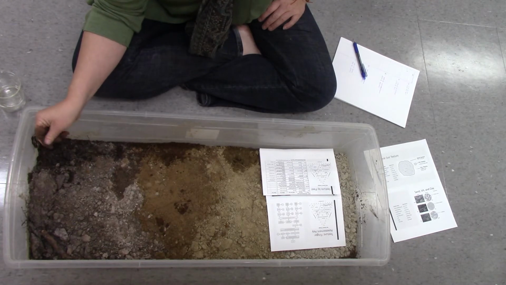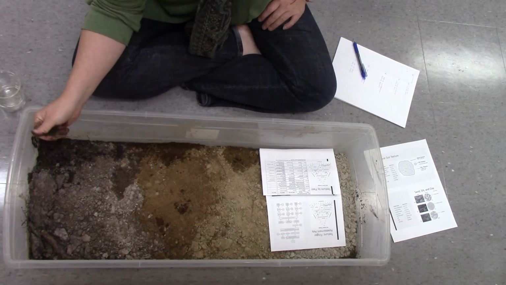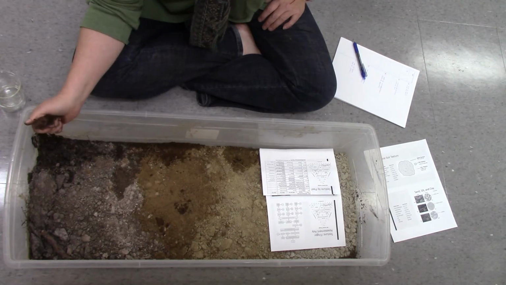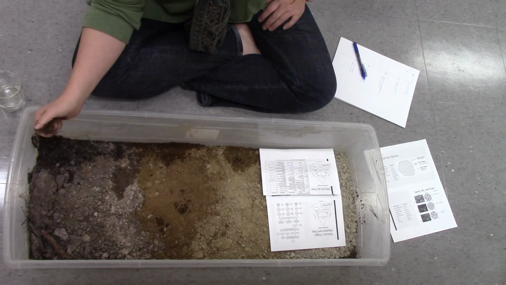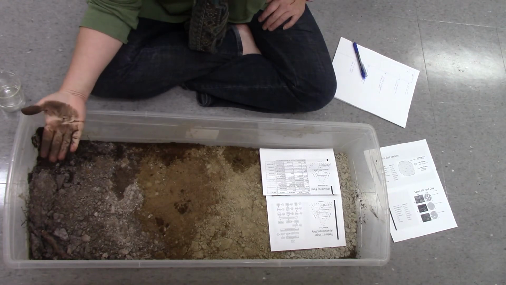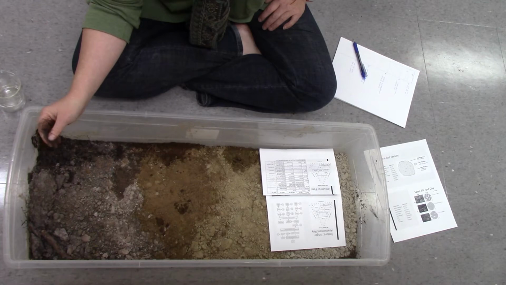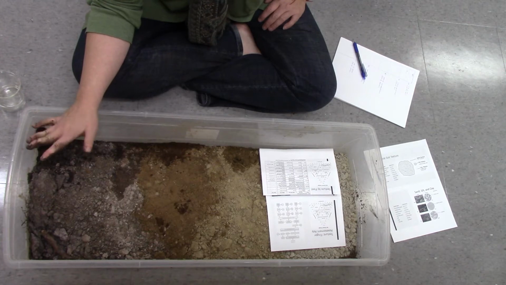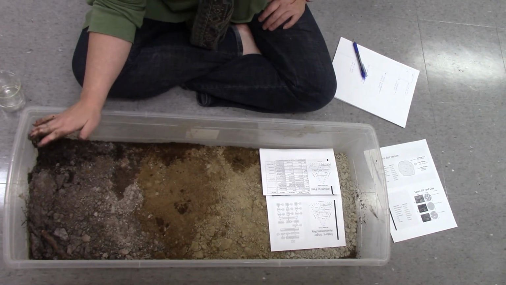It does have a little bit of a floury feel, which is something that you see with silt. In another video, I'll have an organic sample and maybe even a clay sample, and I can show you what a ribbon looks like when you get a ribbon.